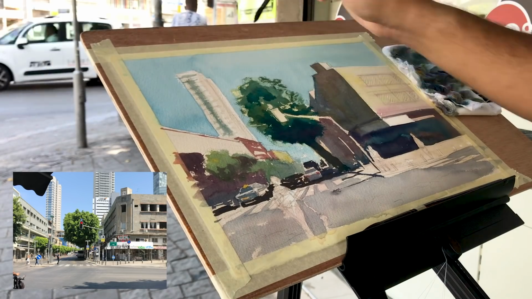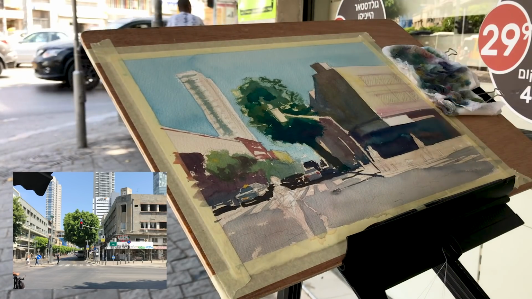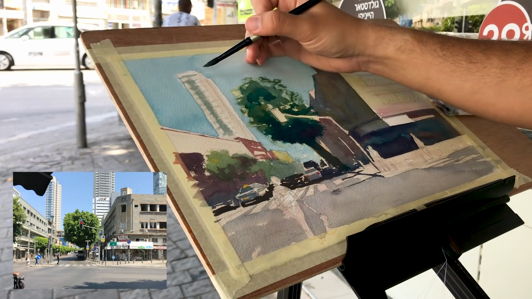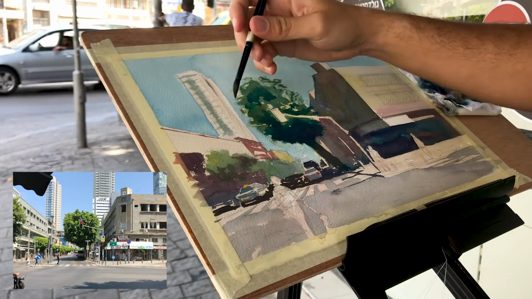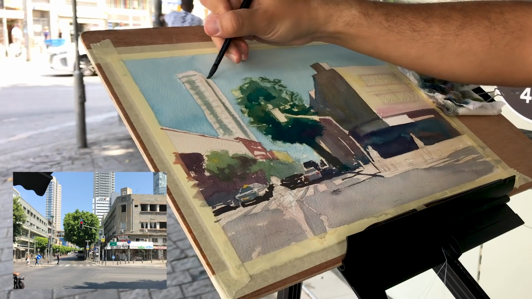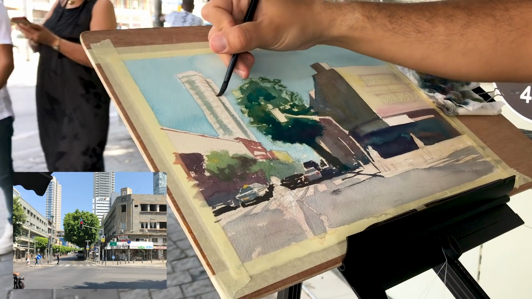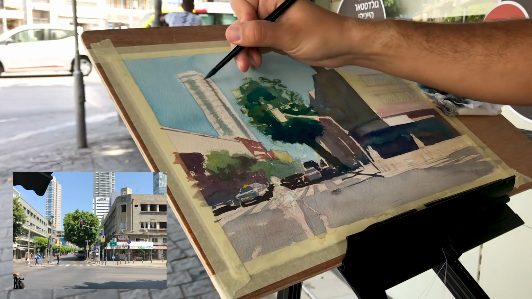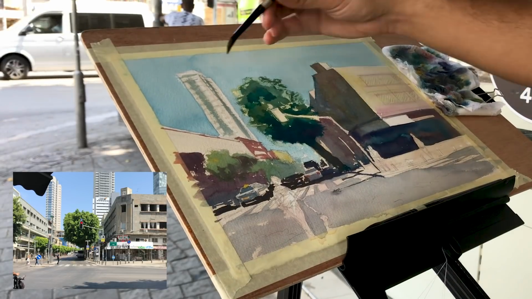Now notice how, again, dry brush. I don't want this building to pop too much. So yeah, that's in terms of the paper. The paints I'm using, it's an interesting mix, I would say. I think it's Phthalo Blue, perhaps by St. Petersburg, or either St. Petersburg or actually Schmincke, it could be.